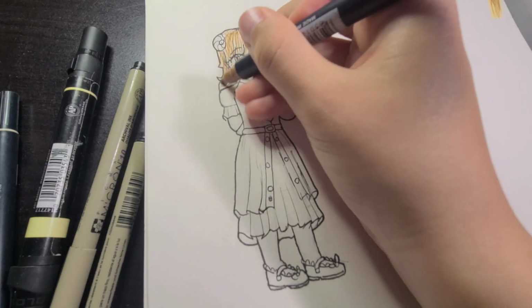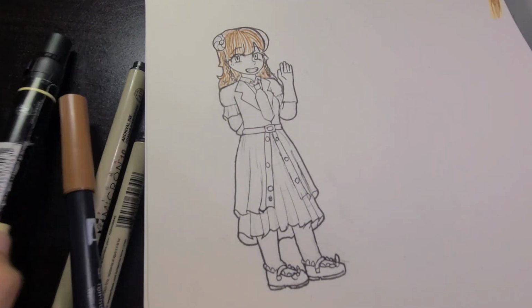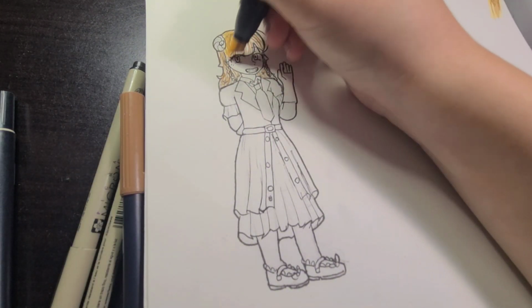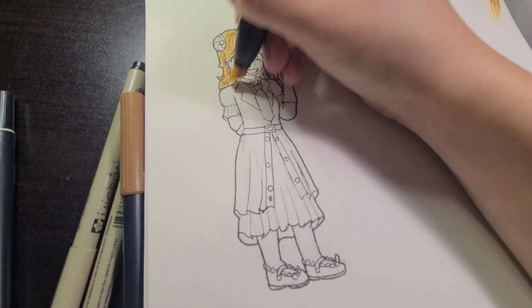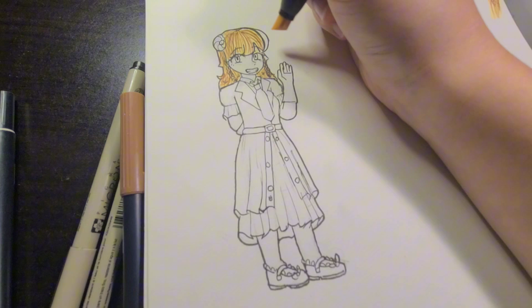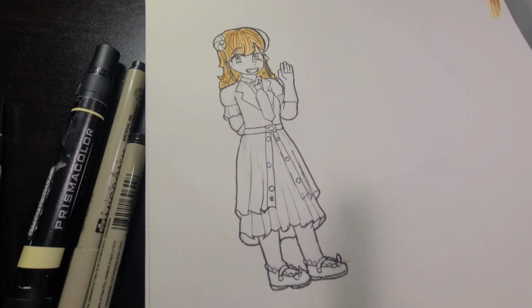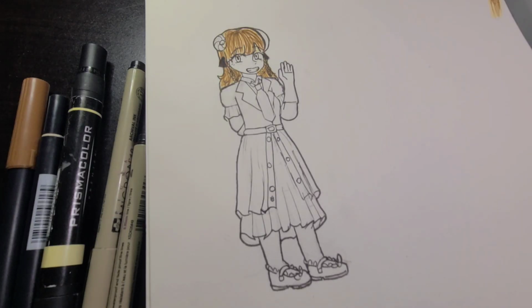I decided to give her kind of a dirty blonde hair, almost light brown. Or that's what I was going for. I hope it's coming off well. But it's kind of a mix of colors. That's what my goal was, to be brown and blonde.